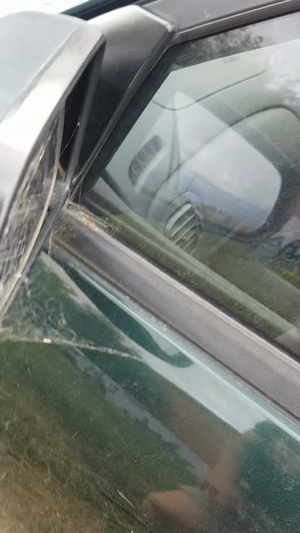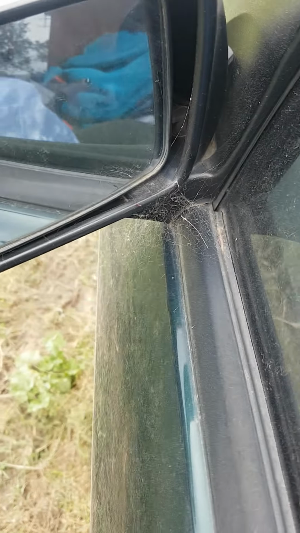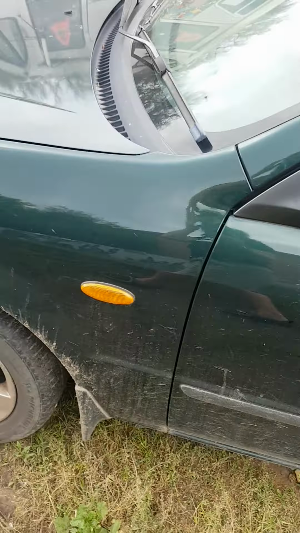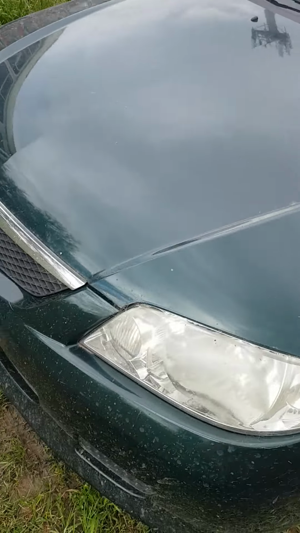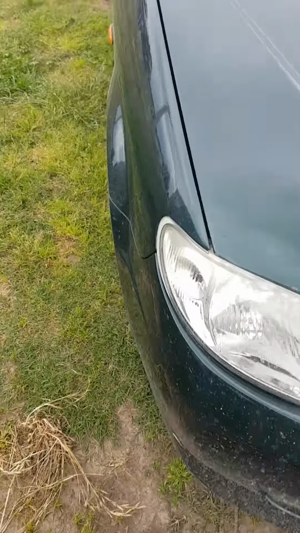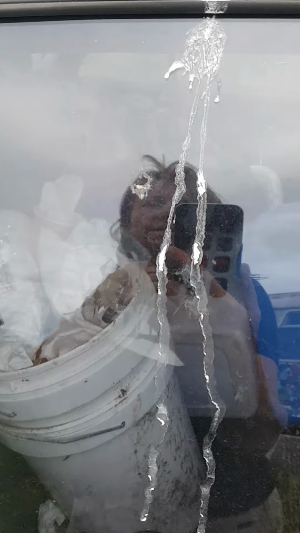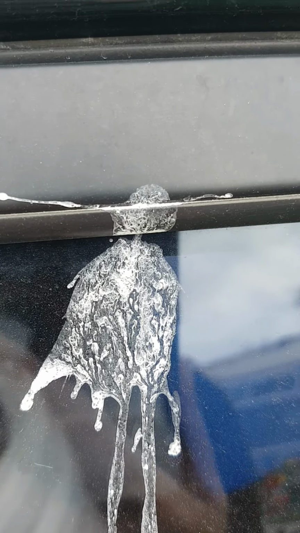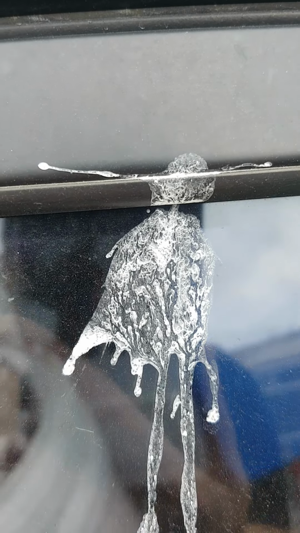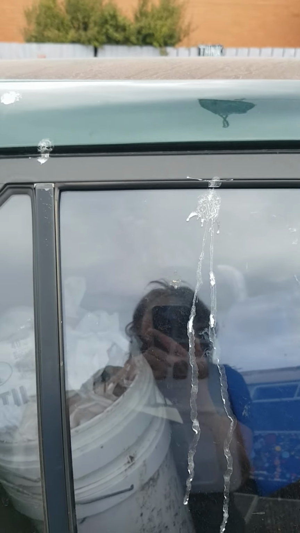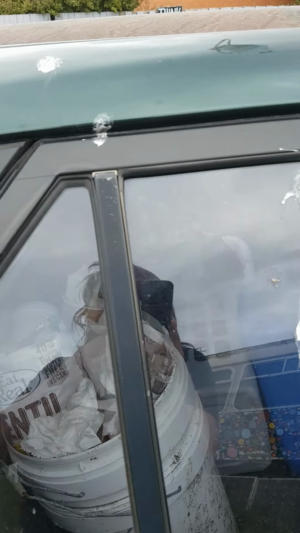Anyway, it's connected. And that one's connected. So there's answers in spider webs and there's answers in bird poo. I don't have any other spider webs. No, that's it. Alright. So that is very interesting. Look at it. It's very clever.